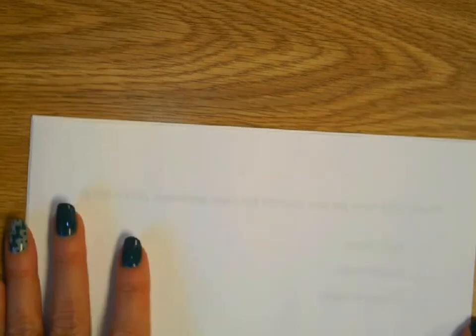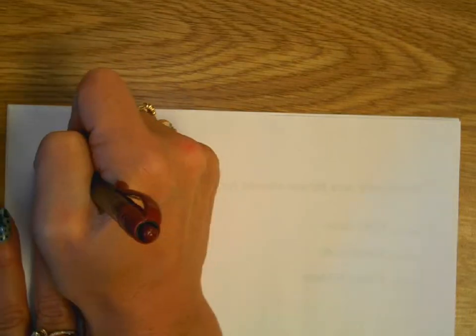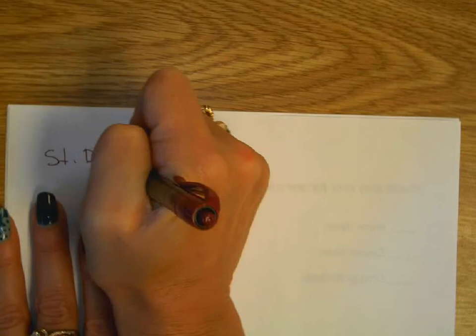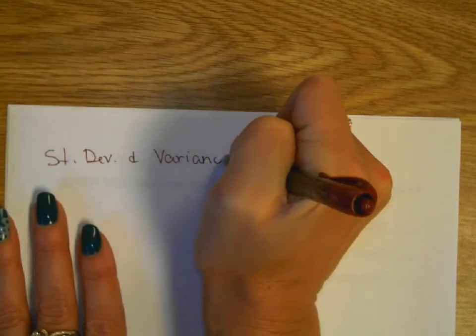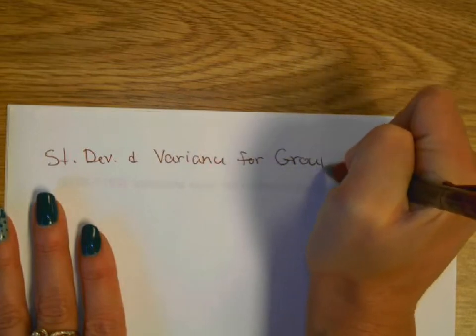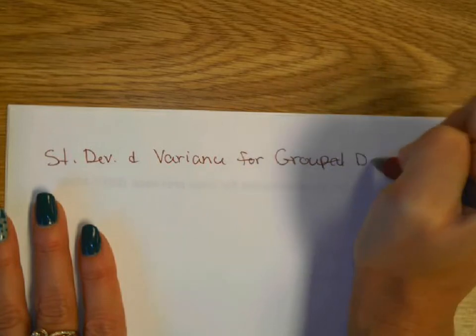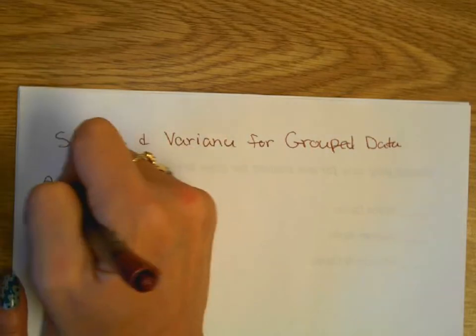Continuing on with variance. Oh, yes, I'm going to switch papers here. Right here, we still have to do standard deviation and variance for grouped data. So it's kind of a part 2. Standard deviation and variance for grouped data. Okay, so take a look at an example.